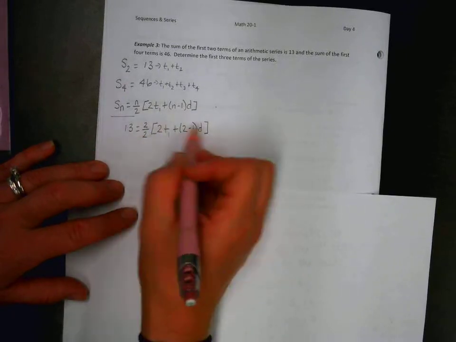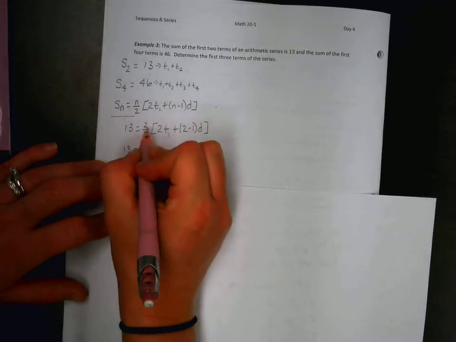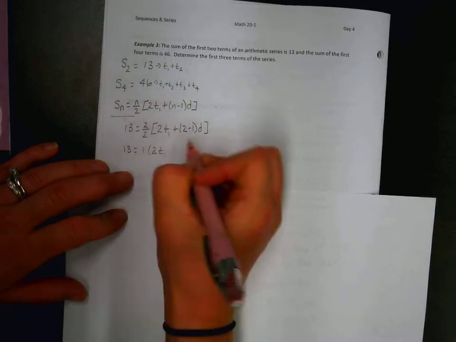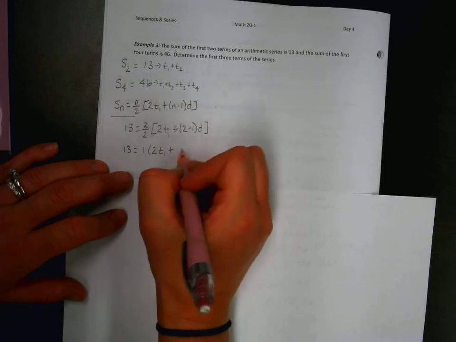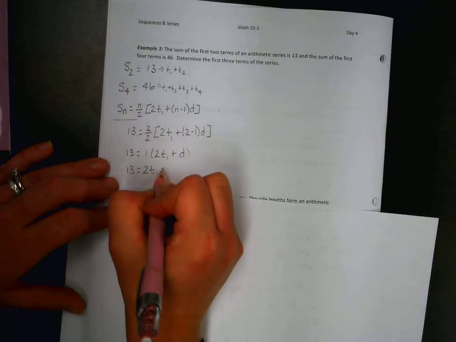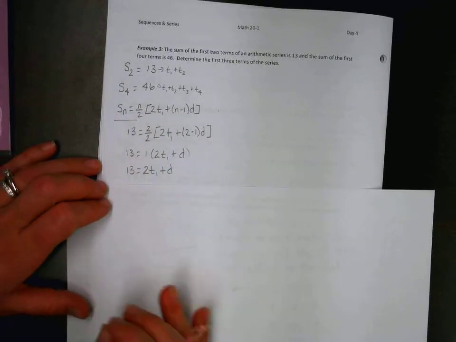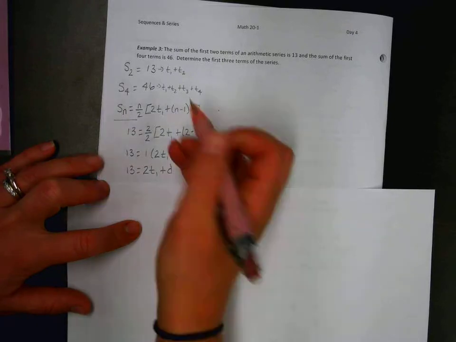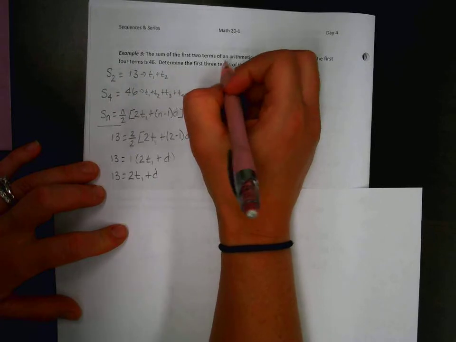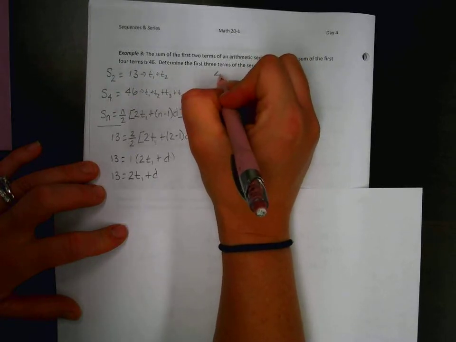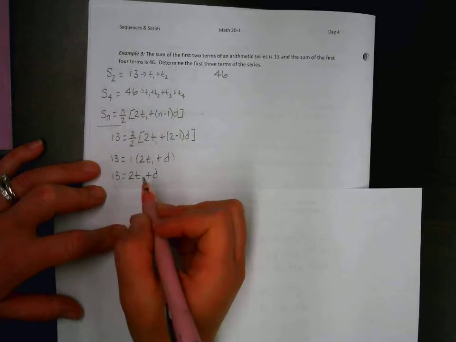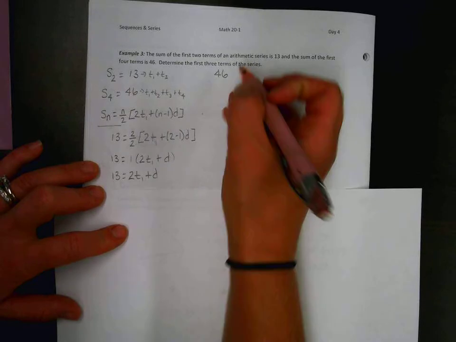So I'm just going to simplify this a little bit better. Well, 2 divided by 2 is simply 1, so I technically don't even really need to write that. This is 2t of 1 plus 2 minus 1, which is 1, times d. So technically, here's our first equation: 2t of 1 plus d equals 13. Now we're going to substitute this information into the same equation to get a second equation. And remember, a system of equations means two unknown values. Here we have two unknown values, which means we need two equations to solve the question.